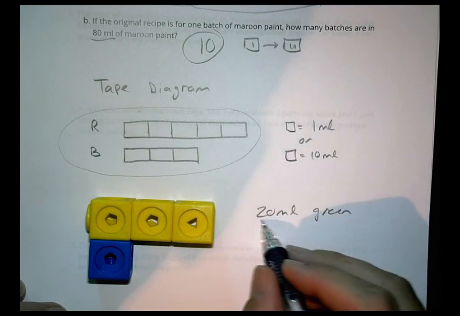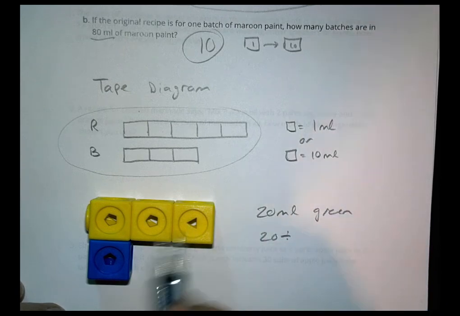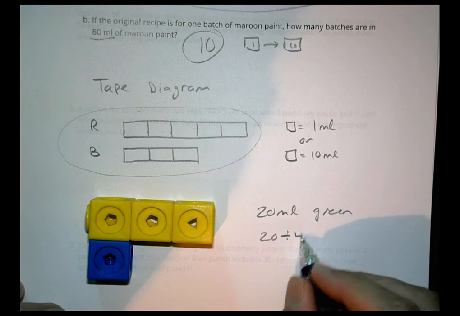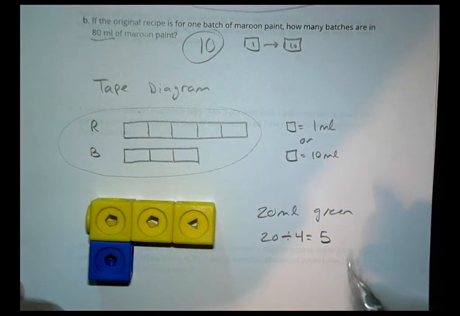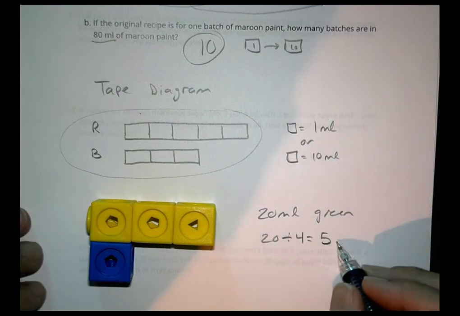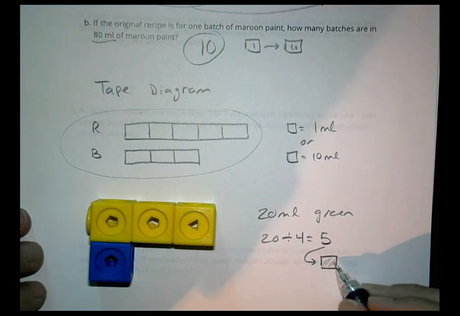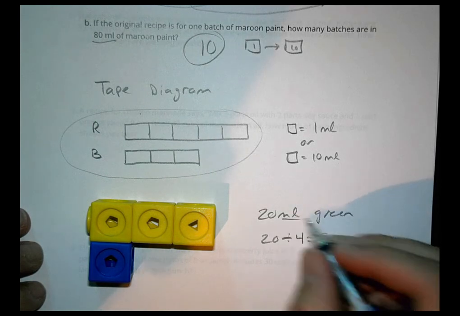I'm going to take the 20 and divide it by the number of cubes, or parts. 1, 2, 3, 4, divided by 4, which would mean that I have 5. What does that mean? I have 5, I only see 4. 5 becomes the value of 1 cube. All right, so 1 cube has a value of 5. In this case, 5 milliliters.